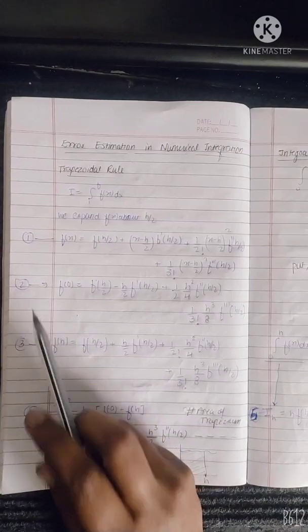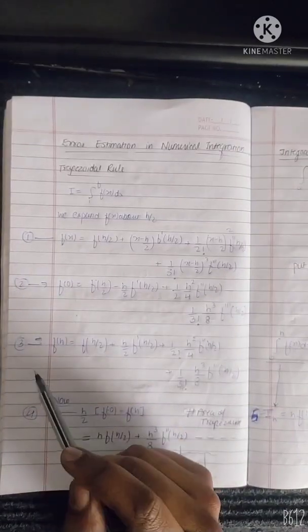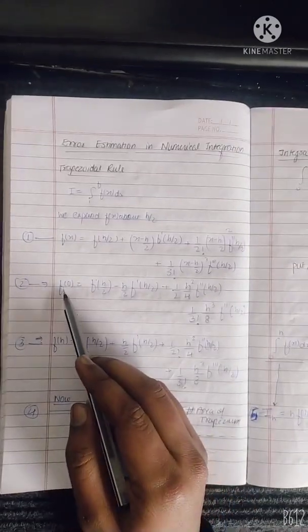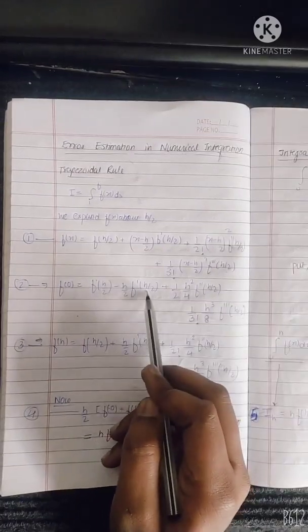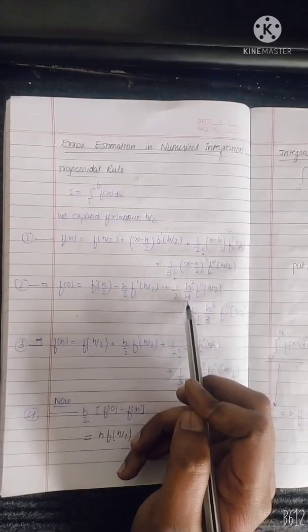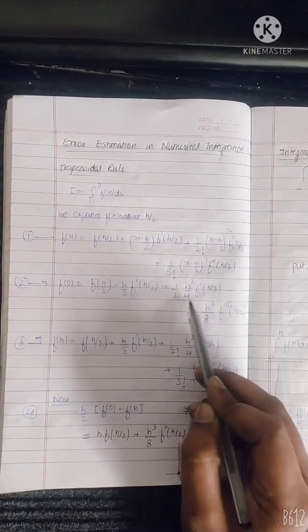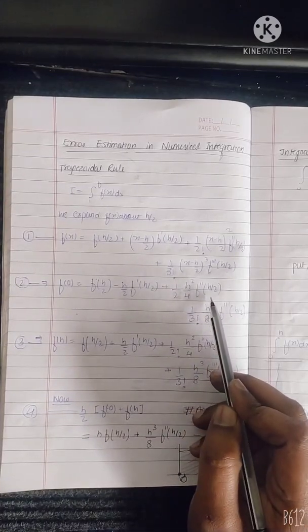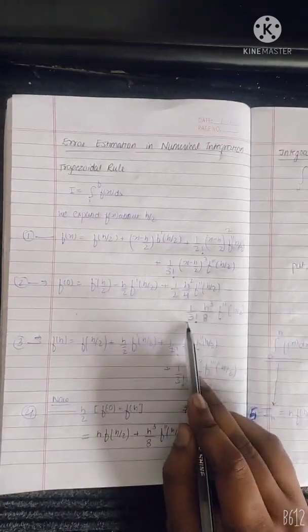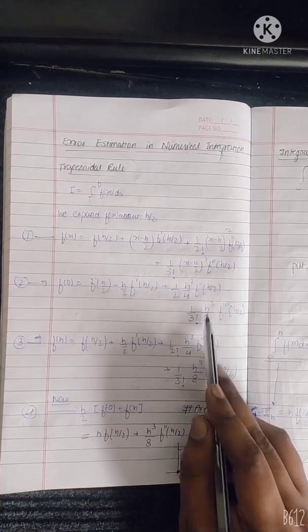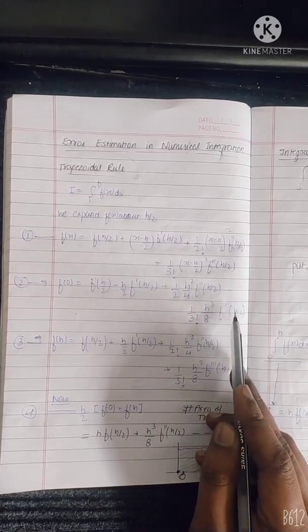Now when we put x equal to 0, the equation we get is f(0) is equal to f(h/2) minus h by 2 f dash (h/2) plus 1 upon 2 factorial h square by 4 f double dash (h/2) minus 1 upon 3 factorial h cube upon 8 f triple dash (h/2).